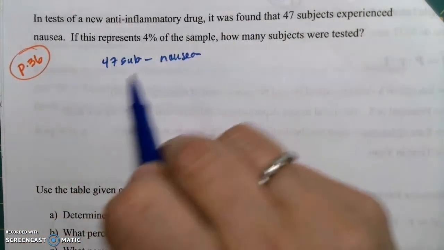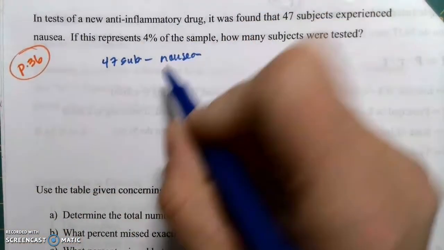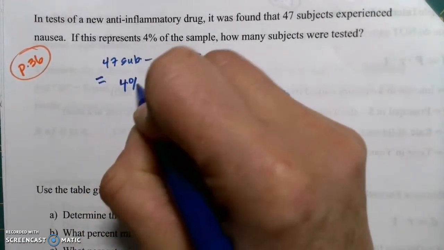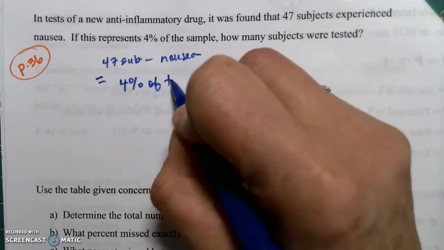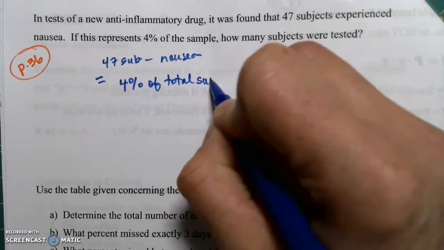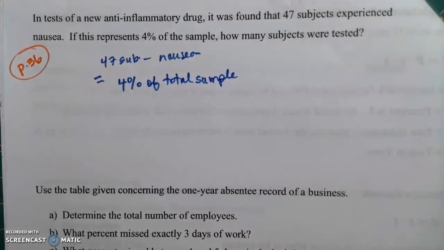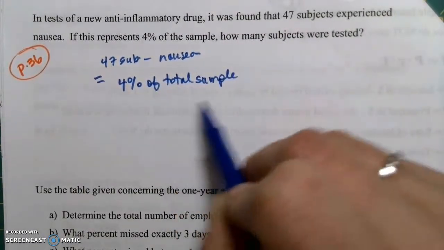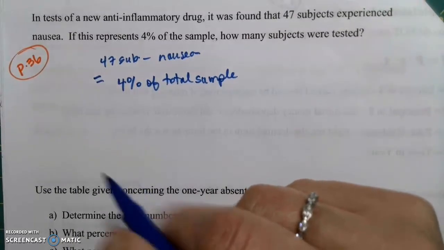Okay, so this 47 subjects that have nausea is the same as 4% of the total sample, and we want to know how many people were tested. So we're looking for that total sample.